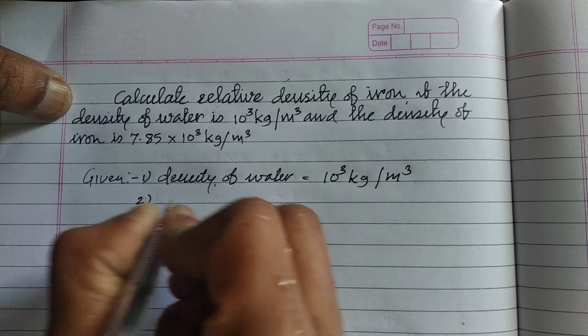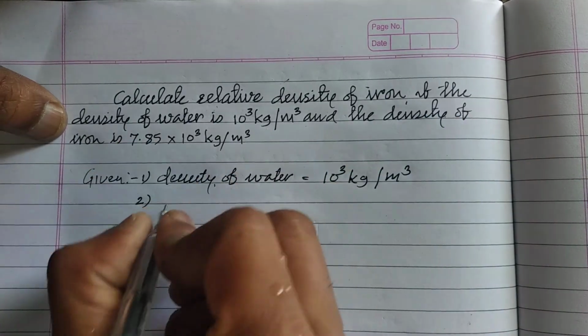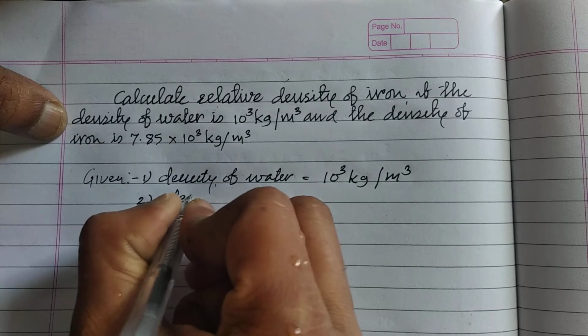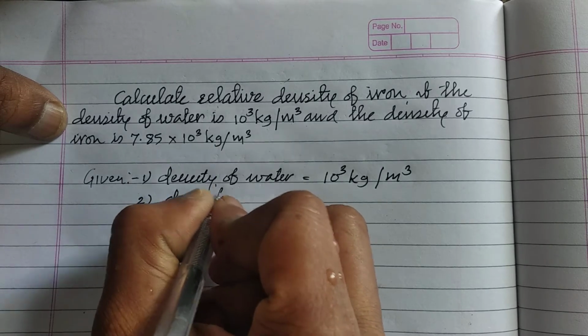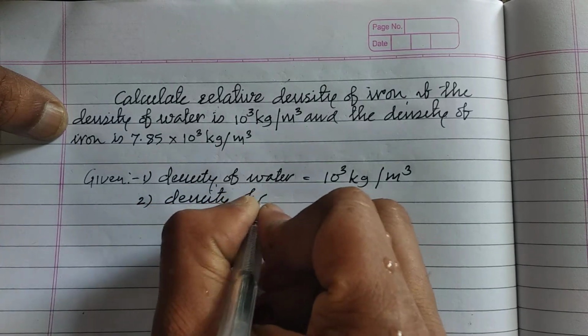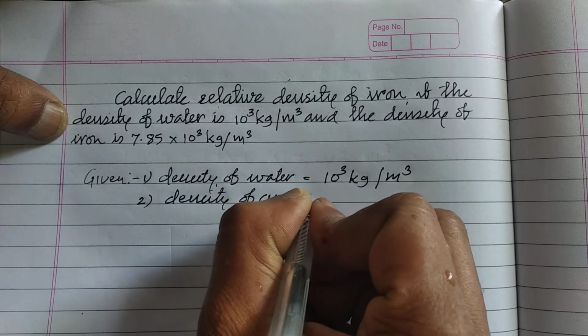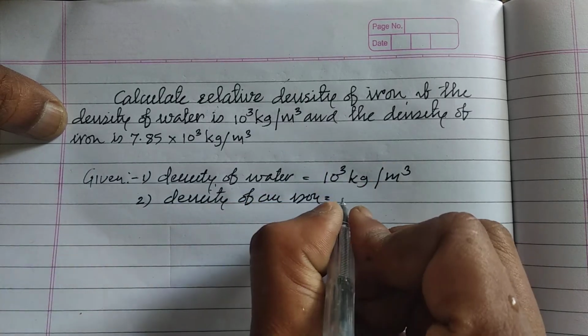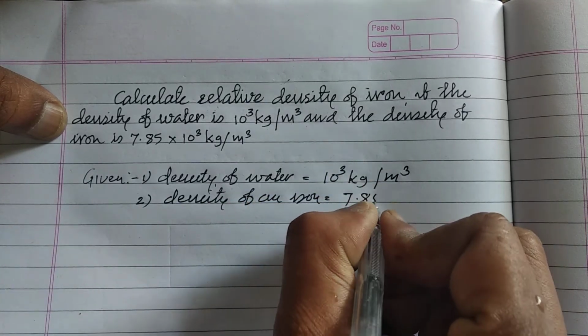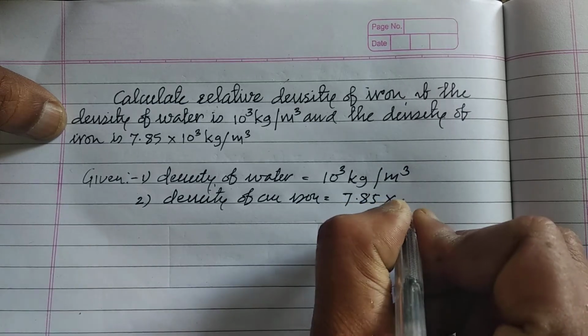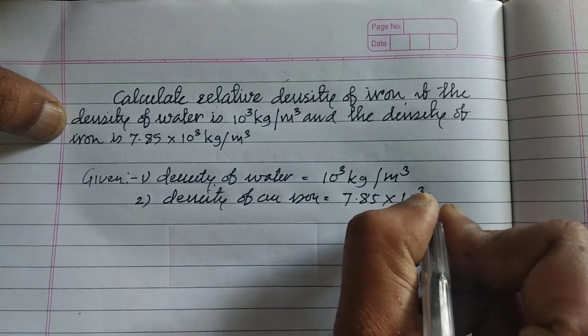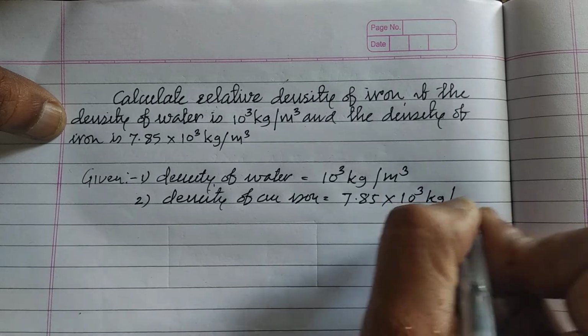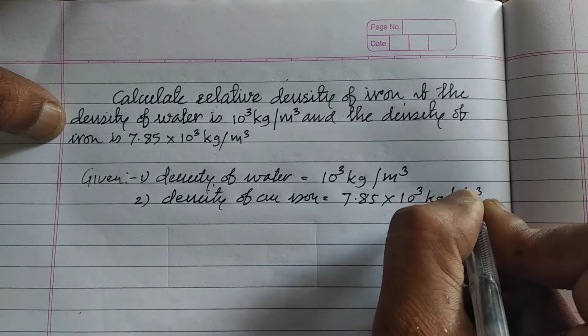Second thing, the density of an ion, which is 7.85 multiplied by 10 raised to 3 kilogram per cubic meter.